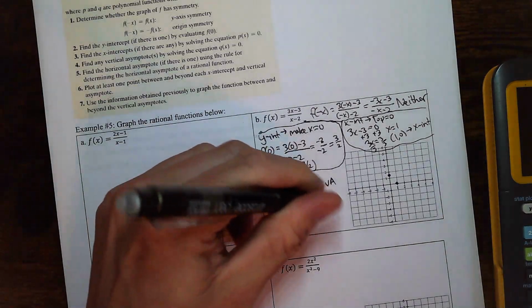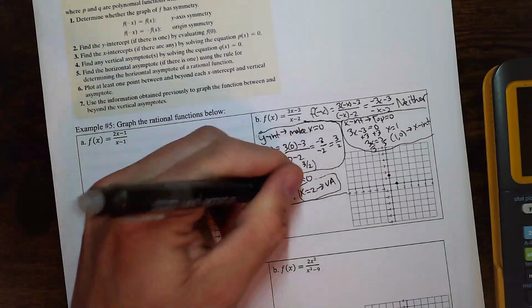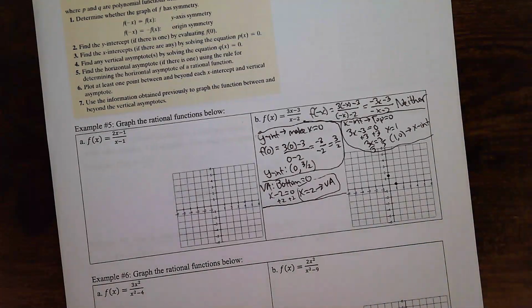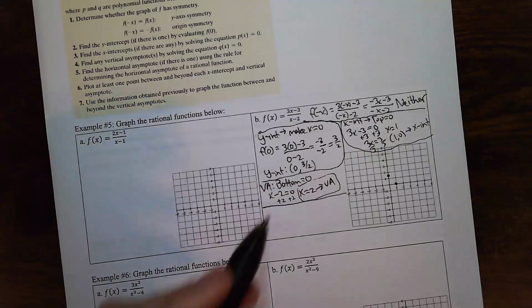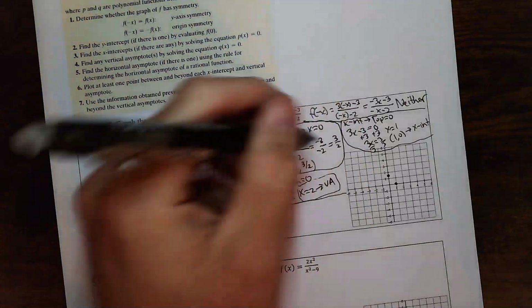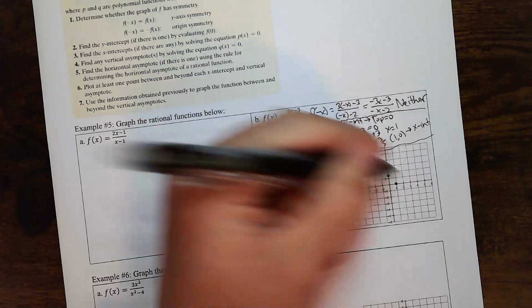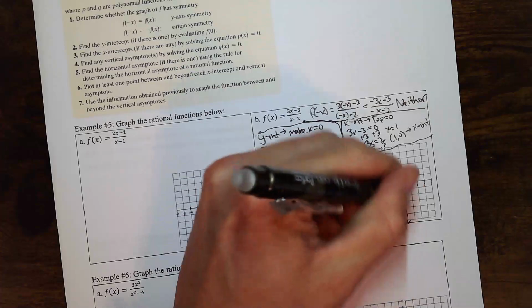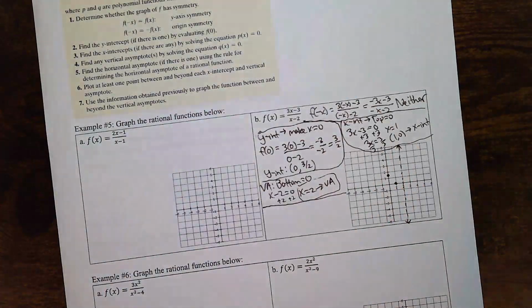Now, how do I graph this? We haven't graphed an asymptote before. So what I'm going to do is go to the point x equals 2. And then I'm going to draw a vertical line, because that's what x equals 2 looks like.